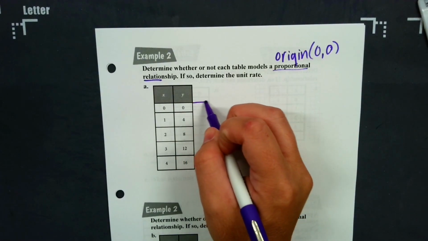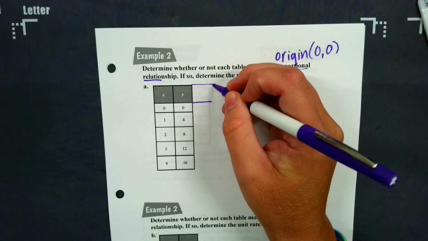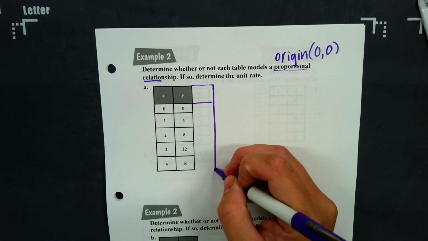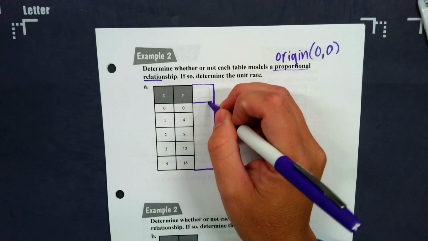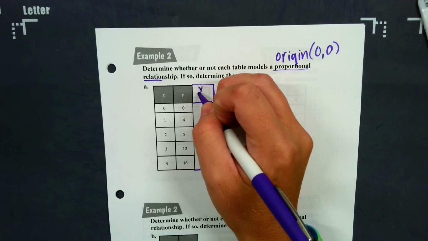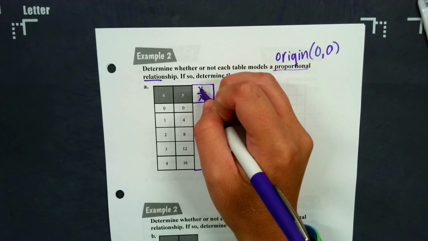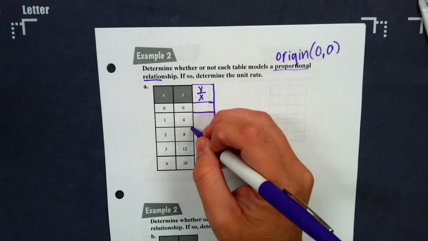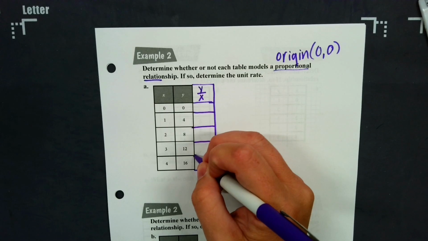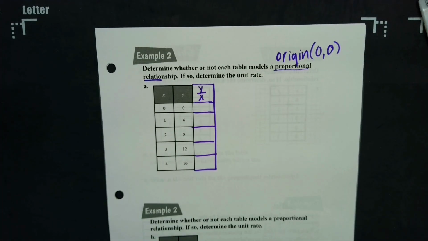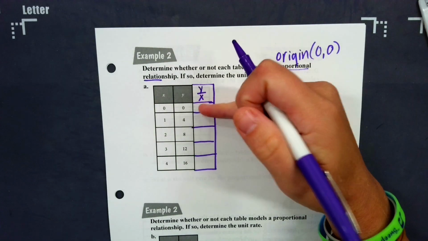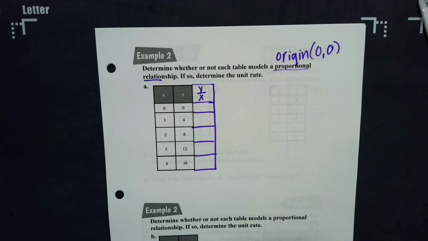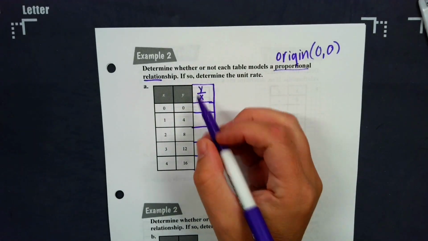Now they're saying determine the unit rate. For that unit rate, I just like to add another column over here. Now, the other thing we have to do to determine if this is a proportional relationship is all of these have to have the same unit rate. So we're doing our y over x.